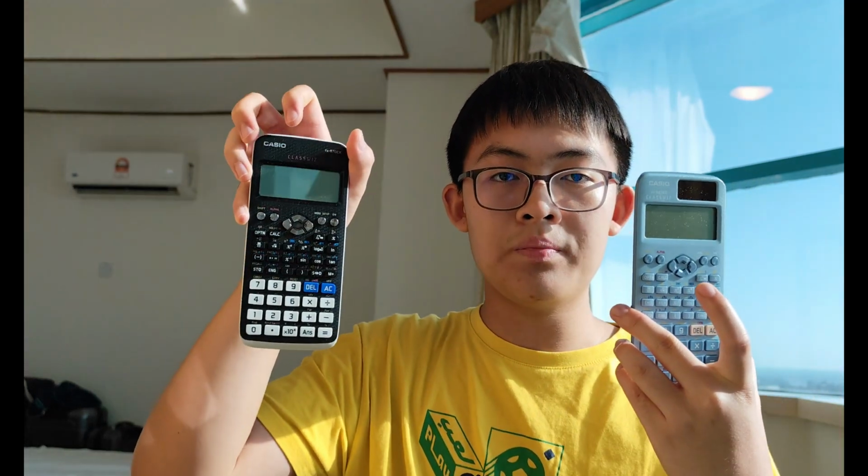So without further ado, I'm gonna use an emulator to show you guys how to operate and use some tips and tricks so that you can boost your results in your IGCSE exam using these two calculators. So without further ado, let's get started.